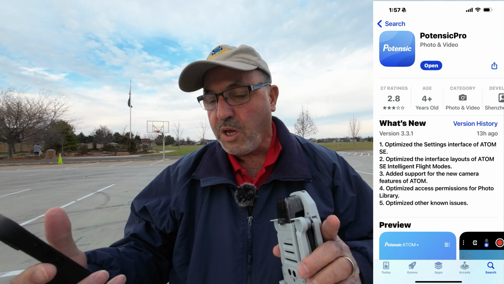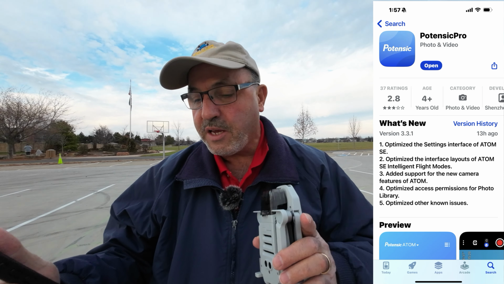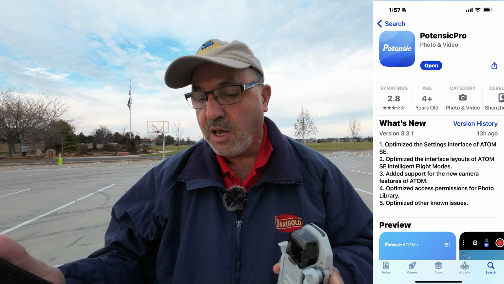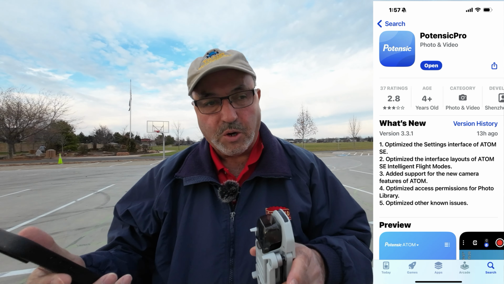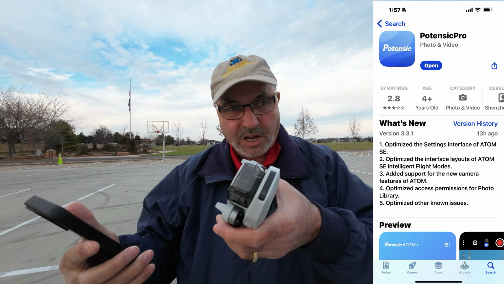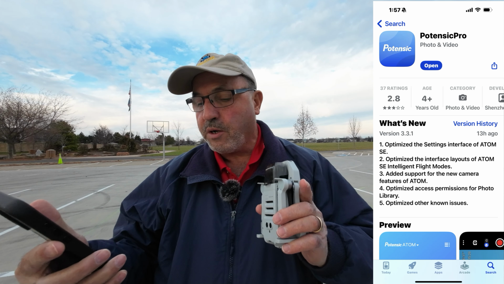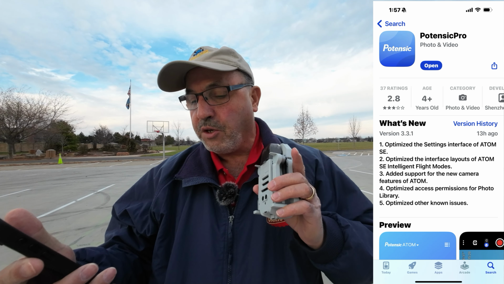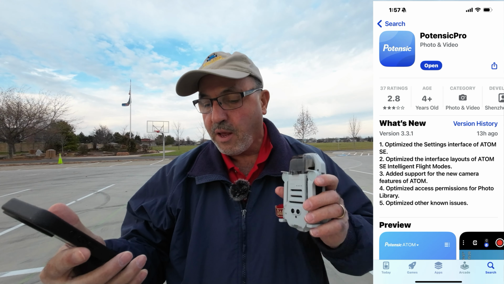It's version 3.3.1. It says it optimized the settings interface of Atom SE. Of course, this is the Atom, not the Atom SE. Optimized interface layouts of Atom SE intelligent flight modes. Again, that's different. That's not the drone we're flying today. But it said it added support for the new camera features of the Atom. So they must have added some features. We'll take a look and see if we can see what those are.